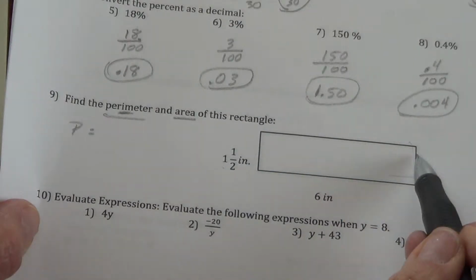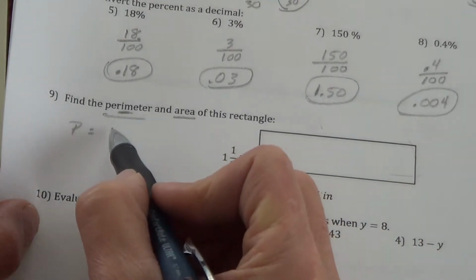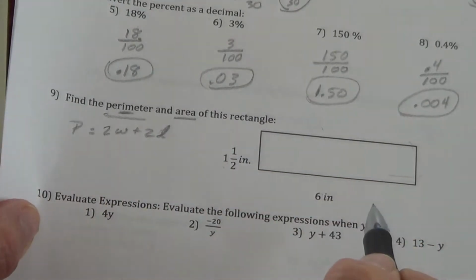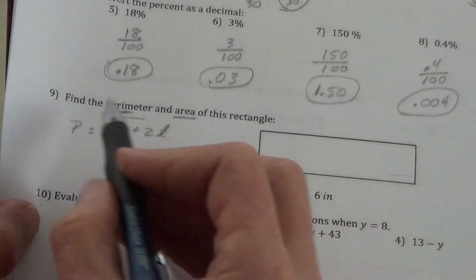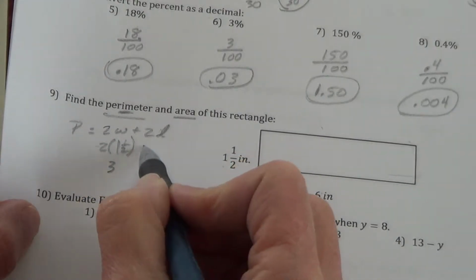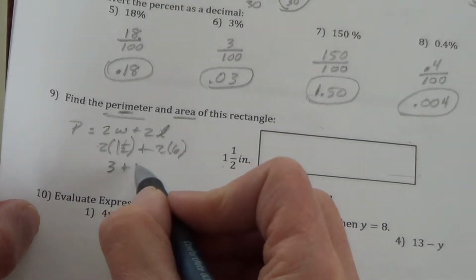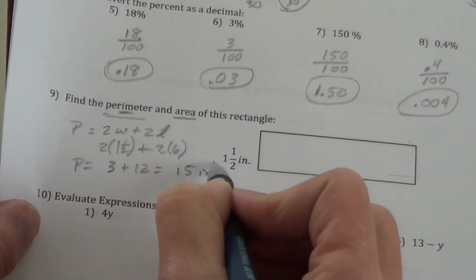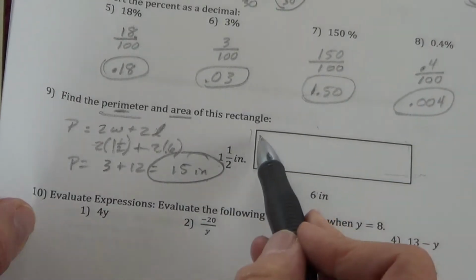So if it's 1.5 here and 1.5 there, you would add those together, and 6 and 6. The formula is 2 times the width plus 2 times the length, or you could do 2 times the width plus length in a quantity. So 2 times the width, 1.5 times 2 would be 3, and 2 times 6 would be 12. So we have a perimeter of 15 inches. Do not be tempted to square that measurement, because it's truly just being measured along like that.